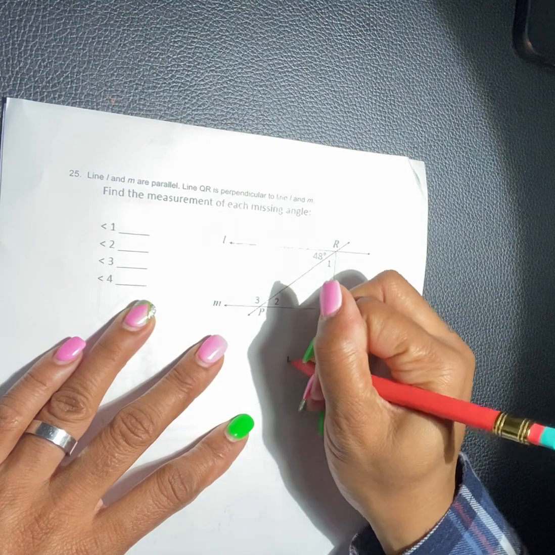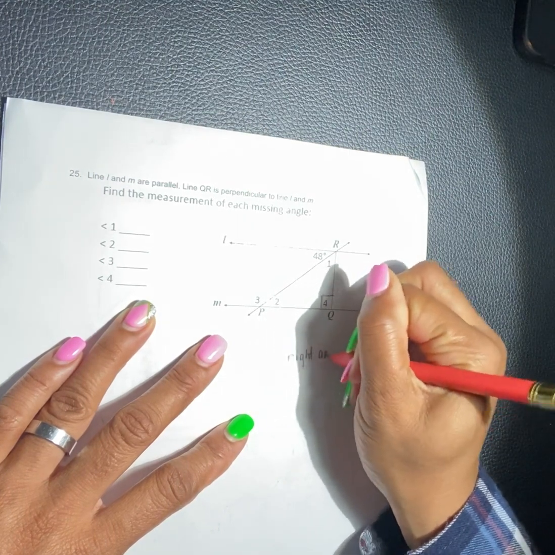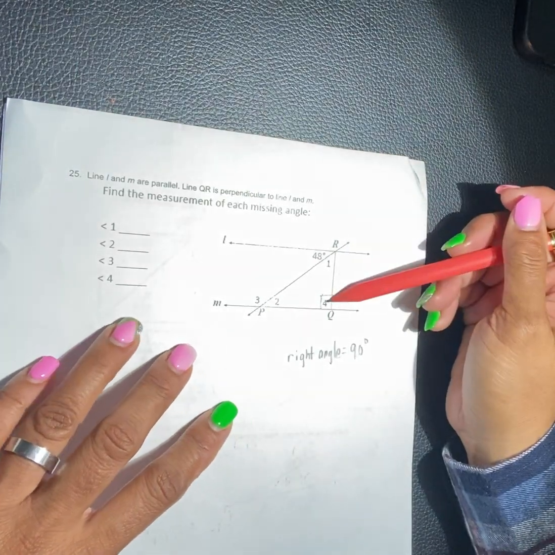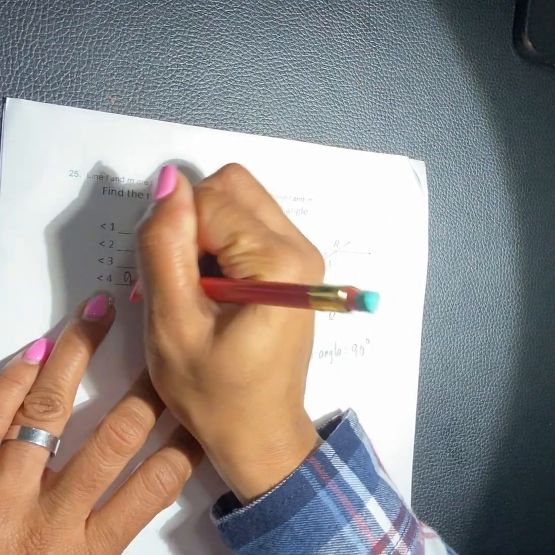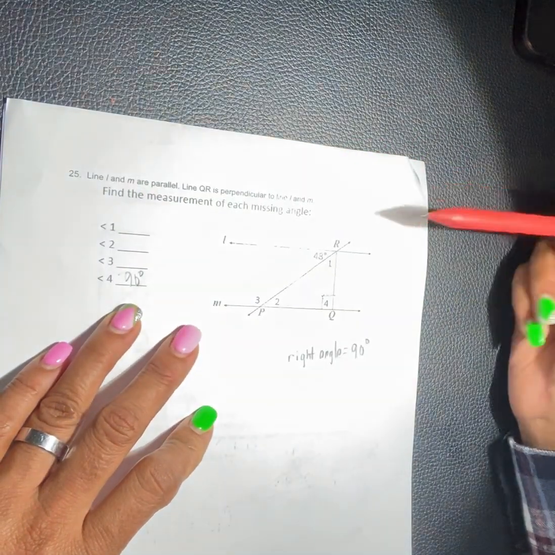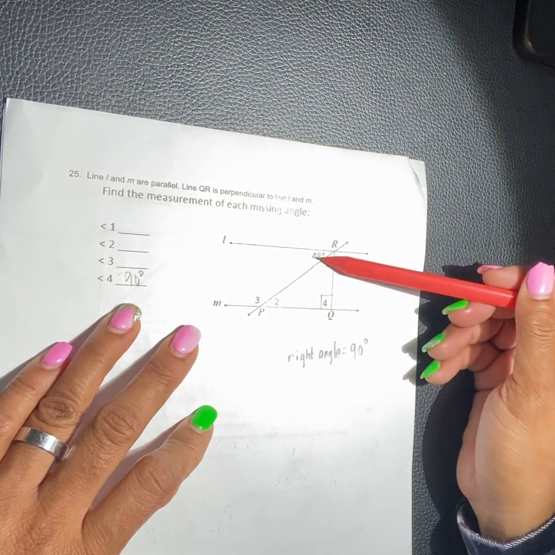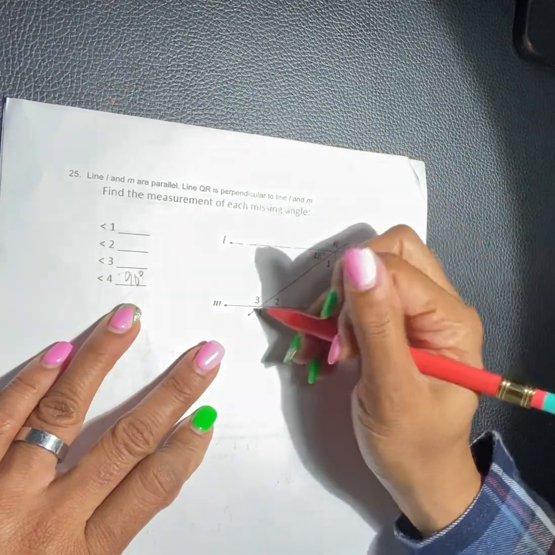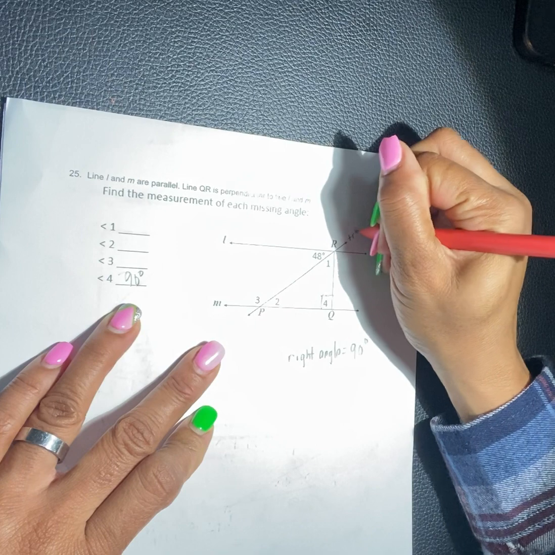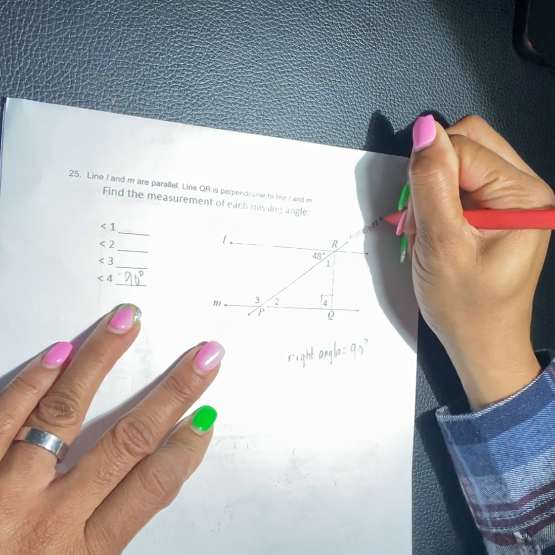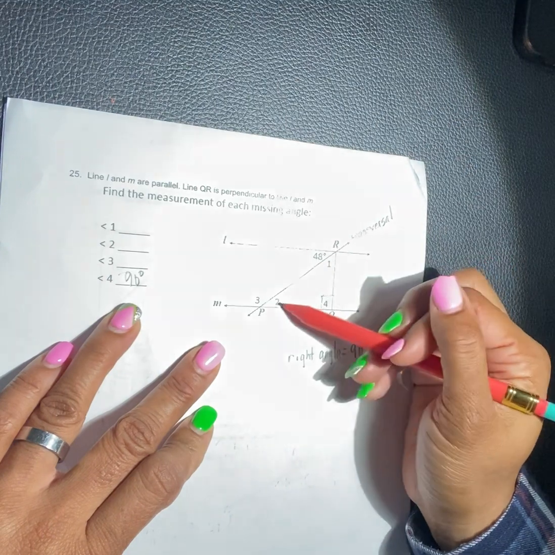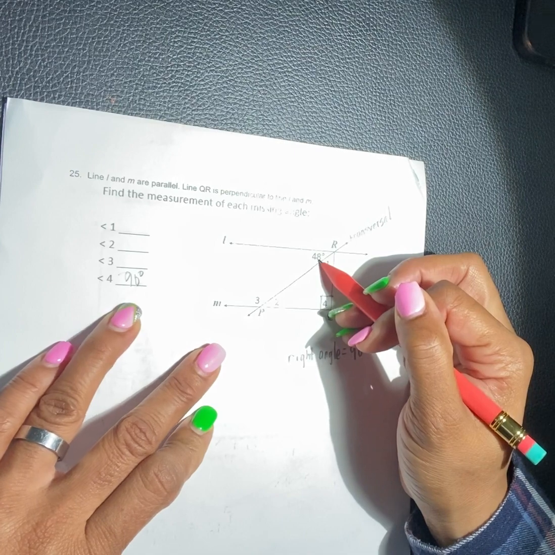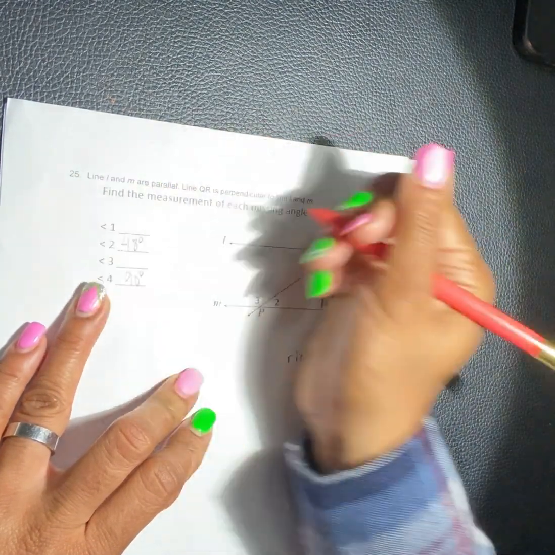And I know that a right angle equals 90 degrees. Okay? So I have 90 degrees is angle 4. That's a giveaway because it says it's perpendicular. And then I know that angle 48 and angle 2 are alternate interior because they're inside the parallel lines. And this is a transversal here. When you have two parallel lines cut by a transversal, then you have alternate interior angles. So the measure of angle 2 is congruent to the measure of 48 degrees. So this is 48 degrees here as well.